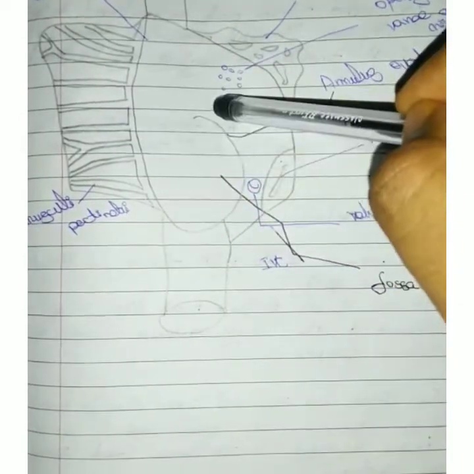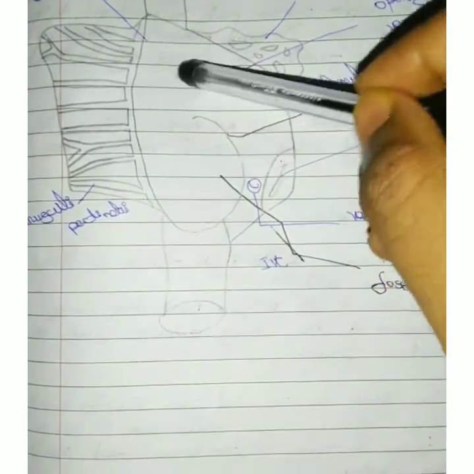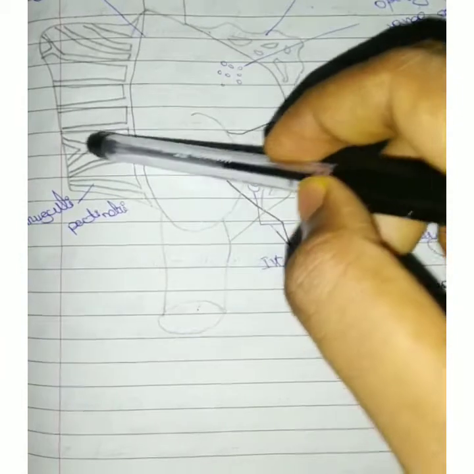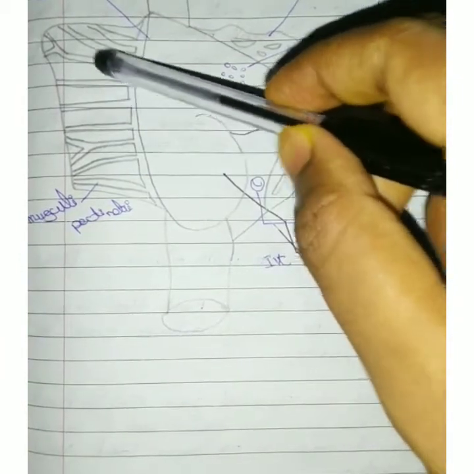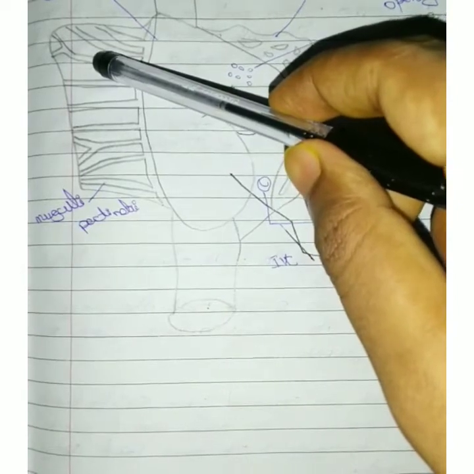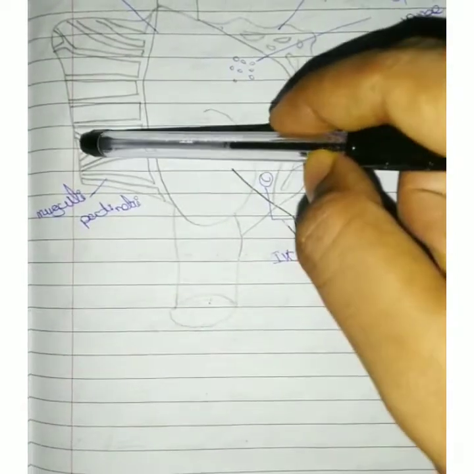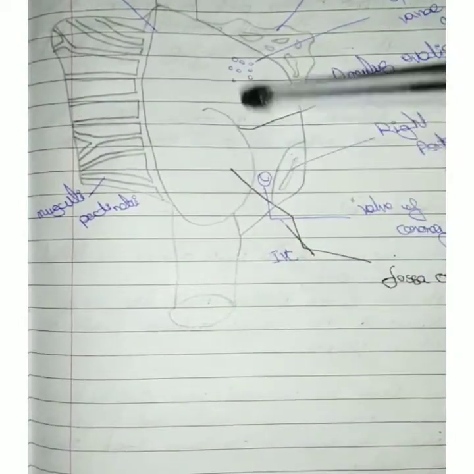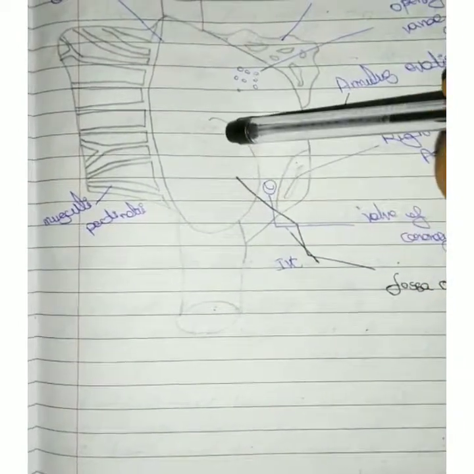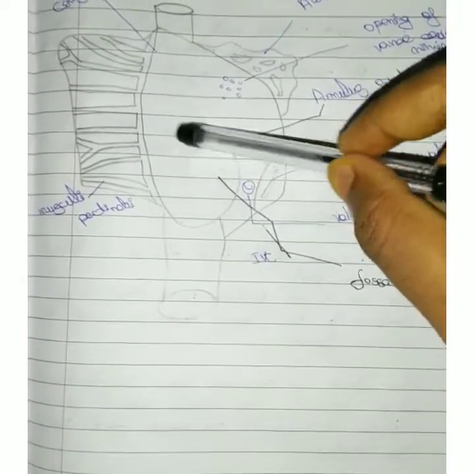Smooth part is sinus venarum, which is developmentally derived from right horn of sinus venosus, and a rough part is derived from primitive atrium. Rough part represents the ridges called musculi pectinati. The smooth part receives all venous channels of the heart except anterior cardiac vein.